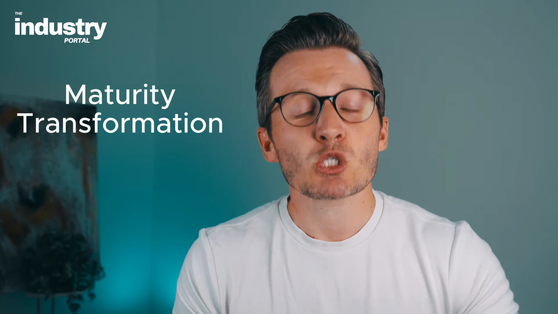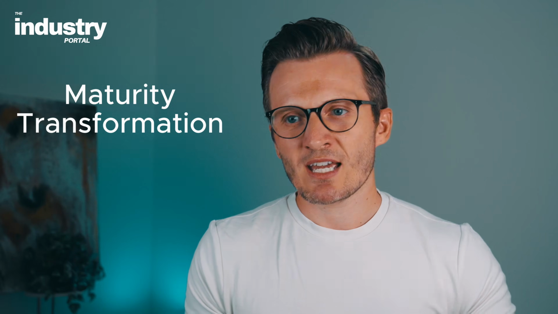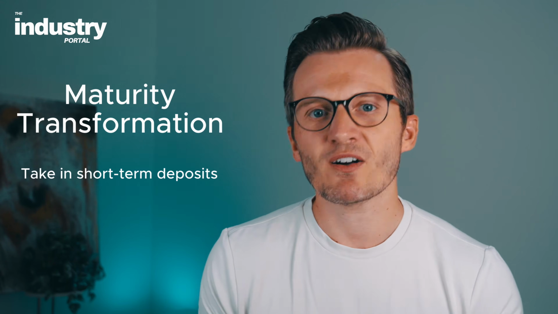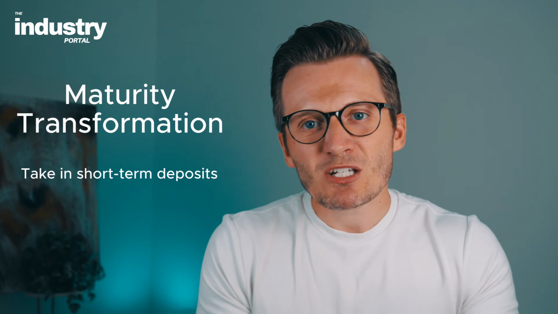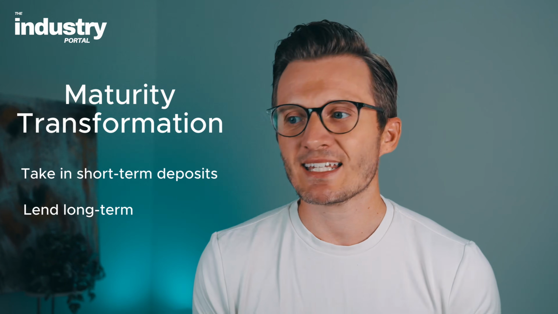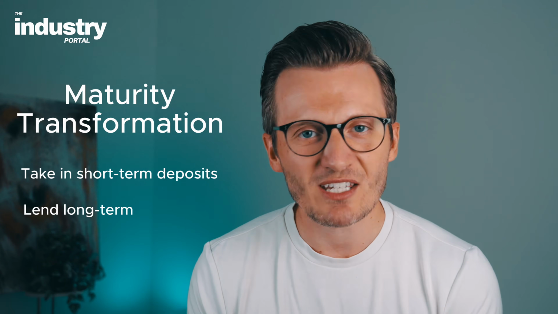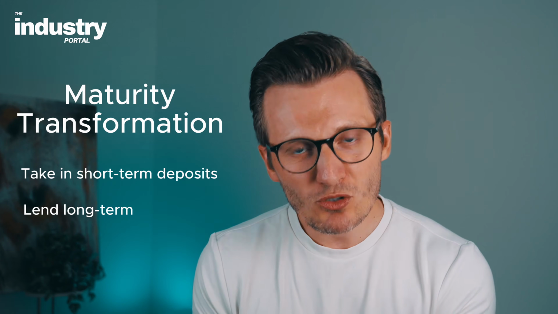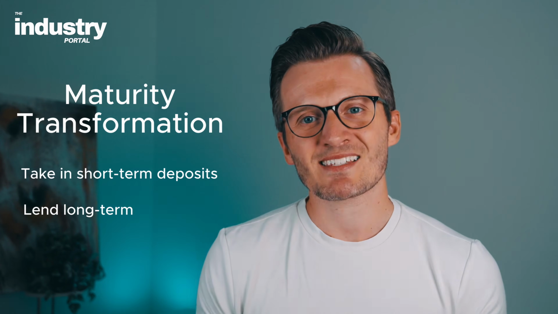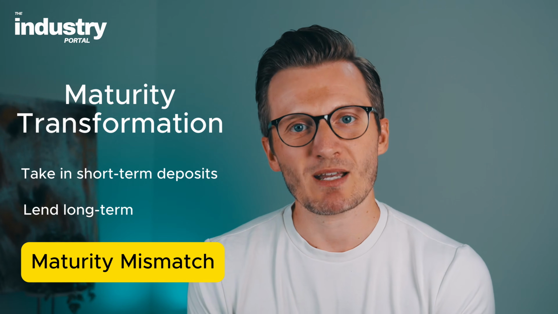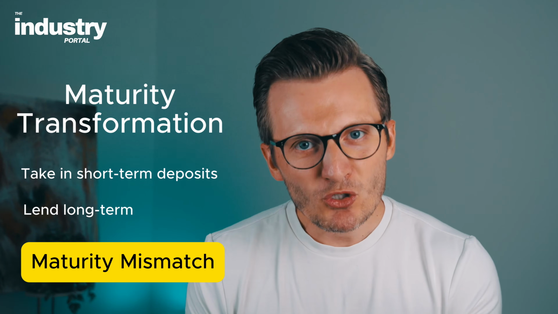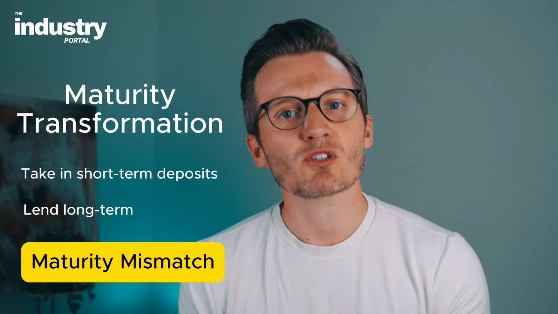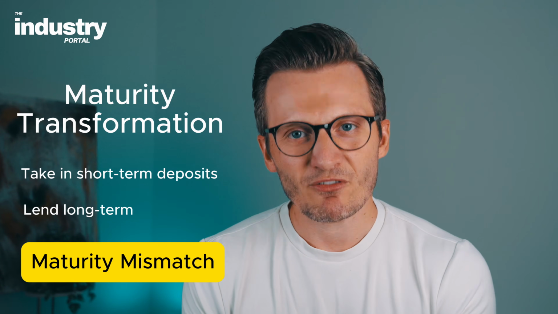You see, banks operate in a unique business model where they transform maturities. In other words, they take in short-term deposits, funds that customers can pull out any day, such as the cash they have in their current accounts, and banks use those funds to lend long-term, like issuing 5-year loans or 25-year mortgages. That gap between the short-term liabilities and long-term assets creates what we call a maturity mismatch. This mismatch is profitable to a bank because banks earn a spread between the cost of short-term funding and the yield on long-term loans. But it also creates a vulnerability.